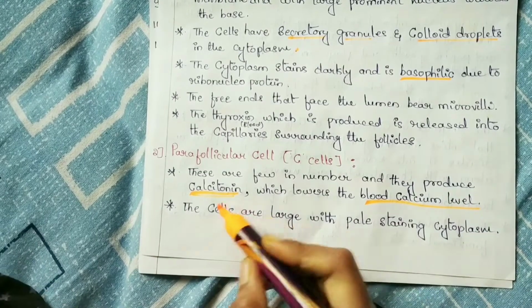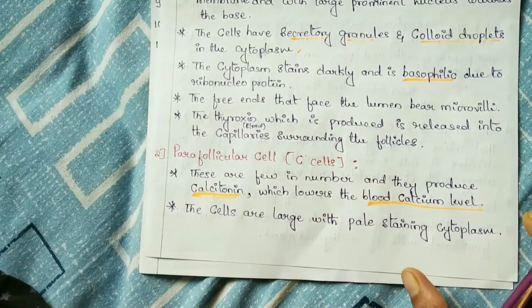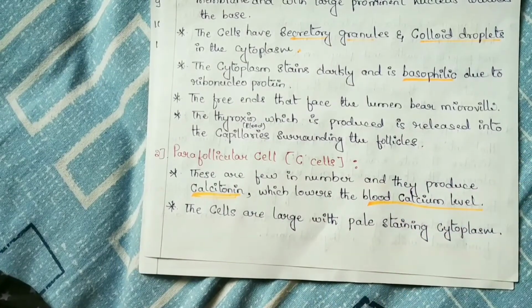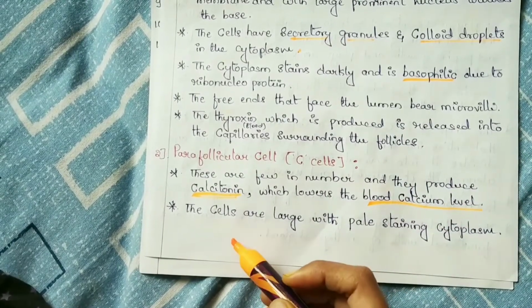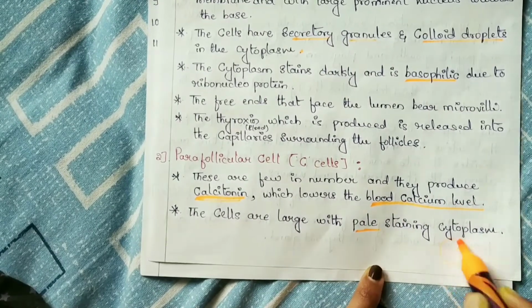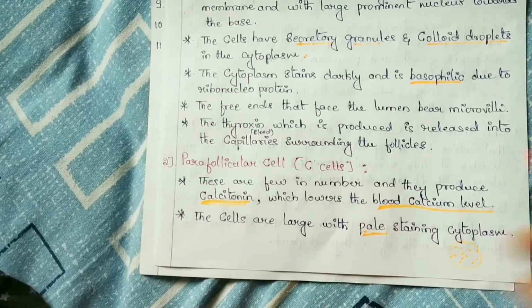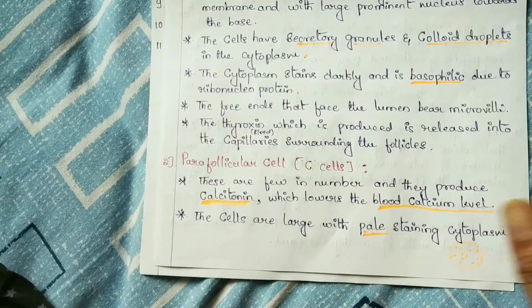So you can remember it like this: calcitonin, calcium, which regulates the blood calcium level. And when you do the staining, these cells are large with a pale staining cytoplasm. Usually this cytoplasm will be pale staining. It will not be a dark color, it will stain pale.